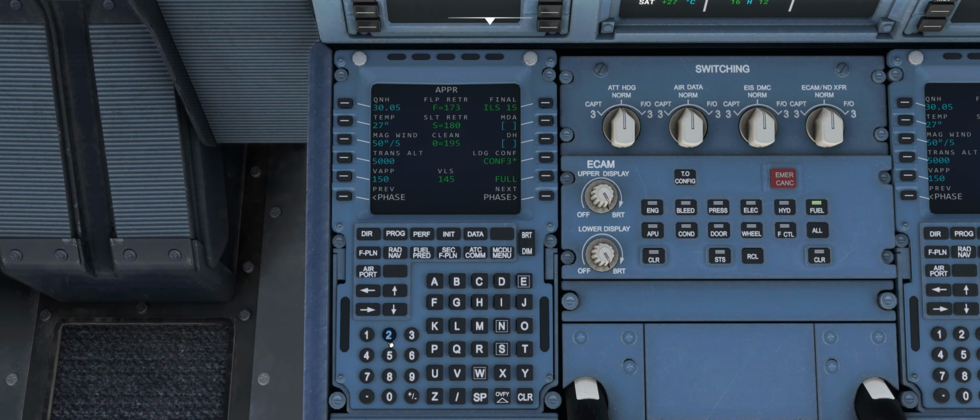Decision height for my runway is 200. You can set your landing configuration here as well. Next phase, go around. Don't have to think much about that either. So with that information in there, your flight plan is ready to go.